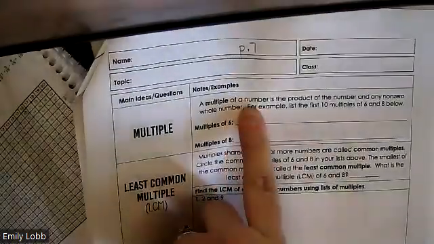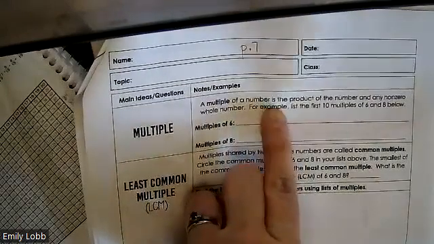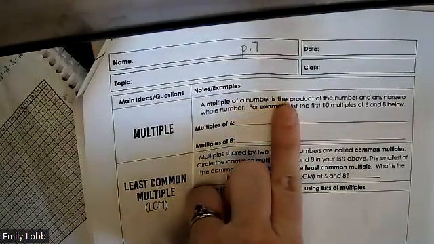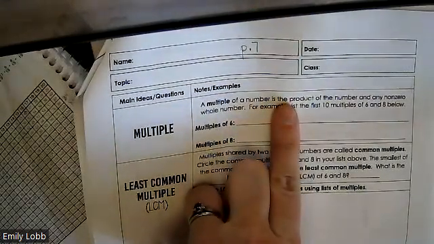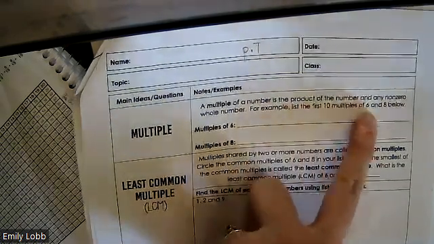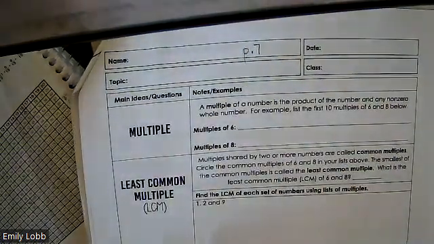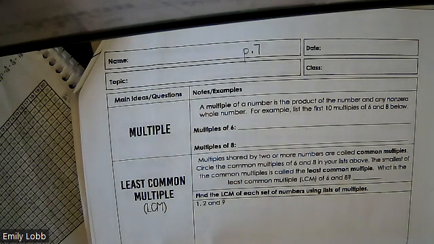A multiple of a number is a product of the number and any non-zero whole numbers. Essentially, we're counting by that number. You know how to count by twos, right? 2, 4, 6, 8, 10. Those are all multiples of what?